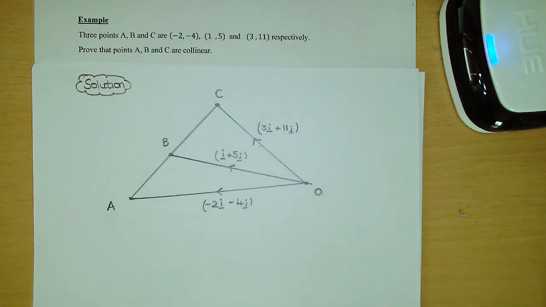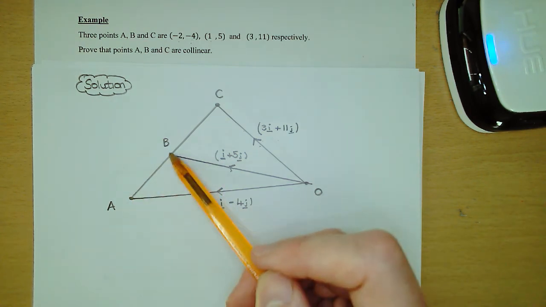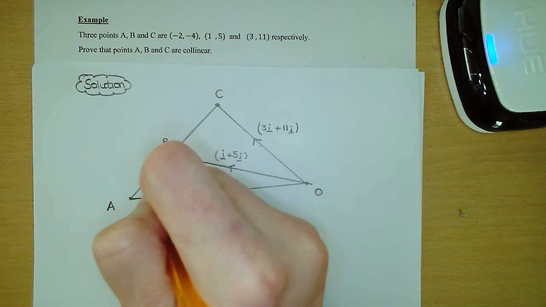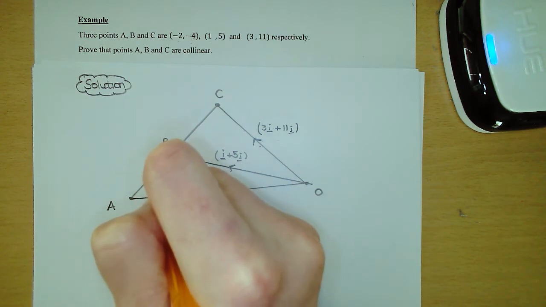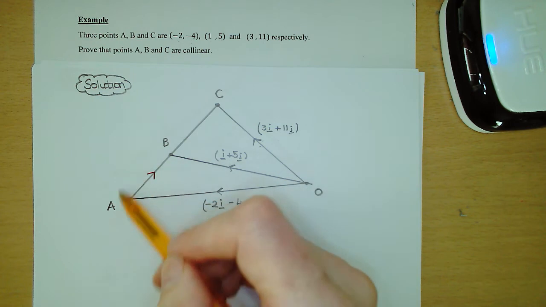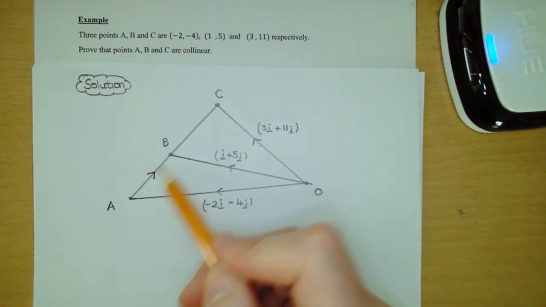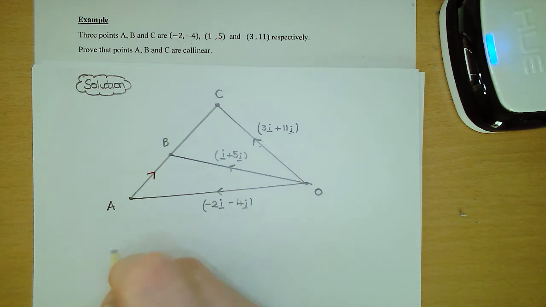Now what we do is we get the displacement vector AB. So we look at the first 2 points that are in the line, and we get the displacement vector that joins them. So put the arrow running from A to B, that's our displacement vector. And what we're going to do now is get the displacement vector AB.